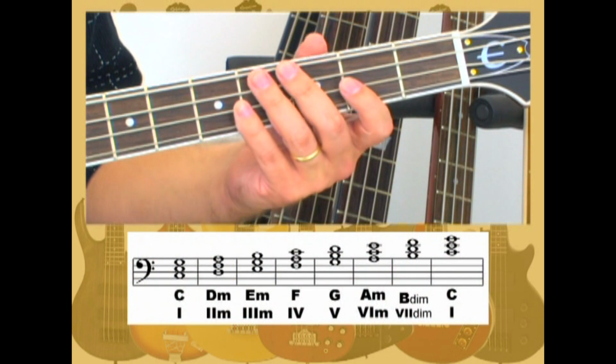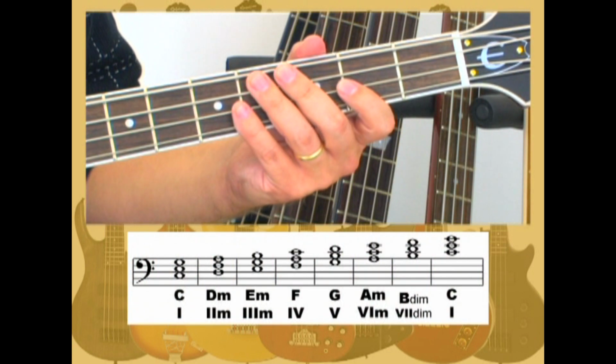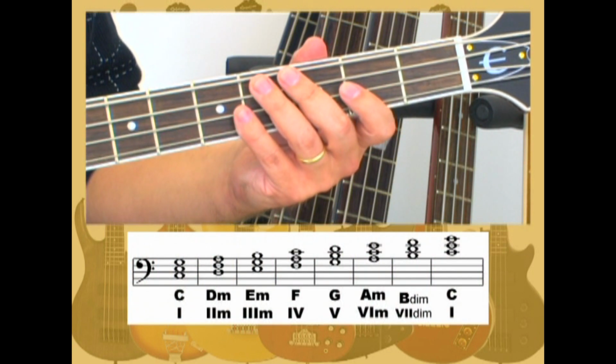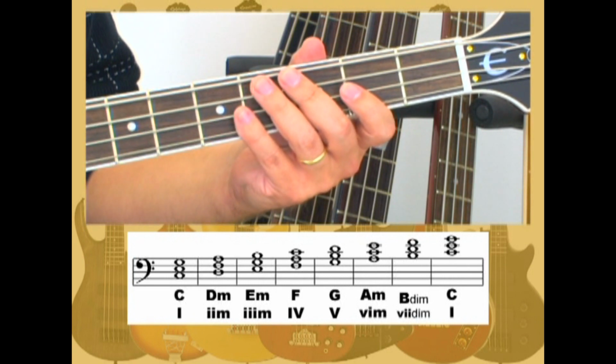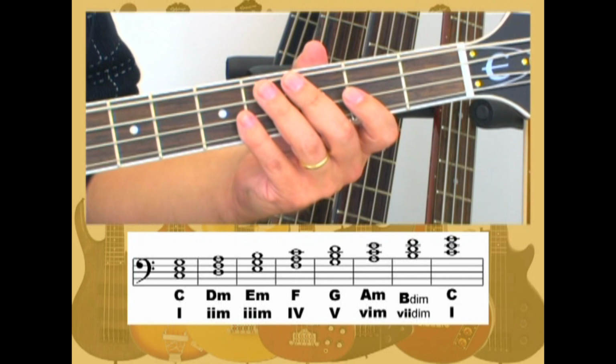When a scale has been harmonized into chords, each chord is often referred to with the same number, but it is written with Roman numerals. Minor chords may also use lowercase Roman numerals.